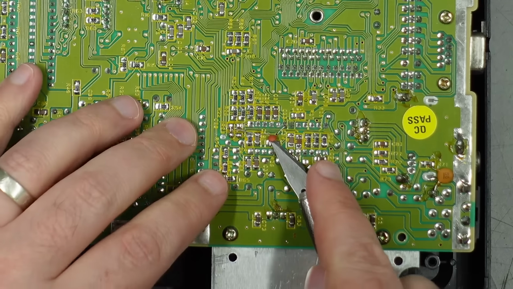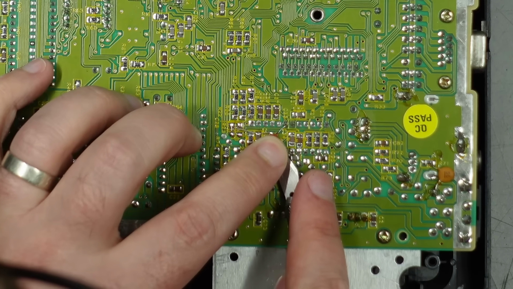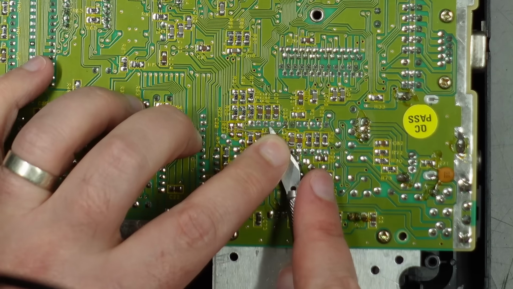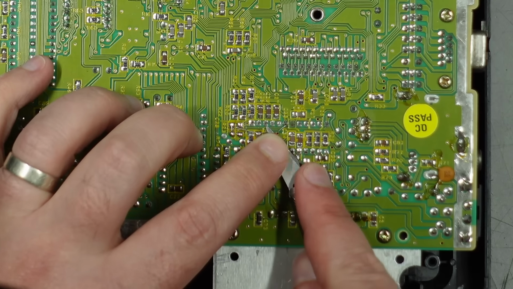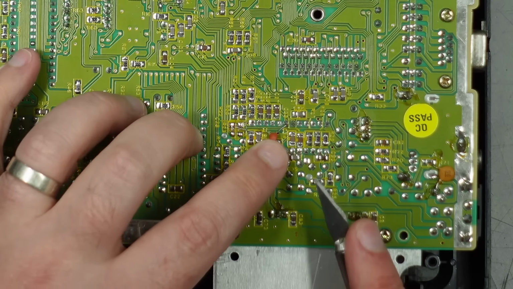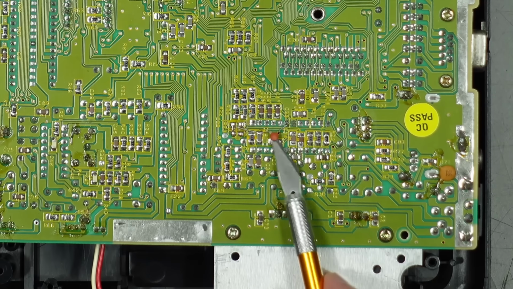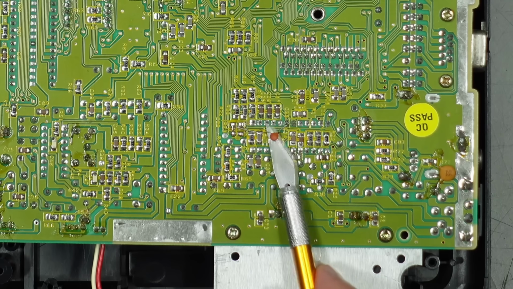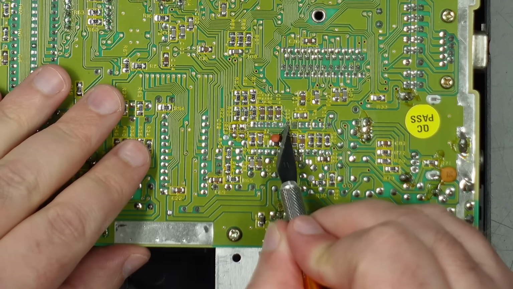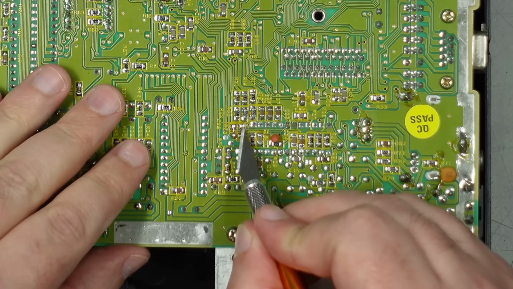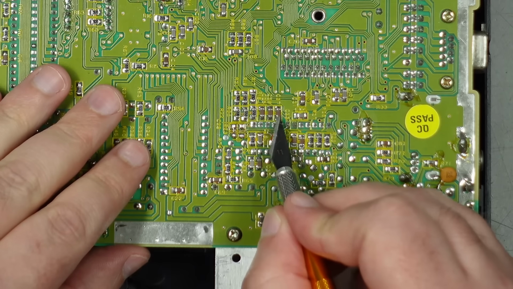I just noticed there's a via right underneath that cap, so let's try and lift it up a little bit. Don't want to short to that. All right, that is actually lifted quite a bit off the board. Okay, so with the cap removed from there and repositioned over here, we've effectively disconnected this part of the trace.